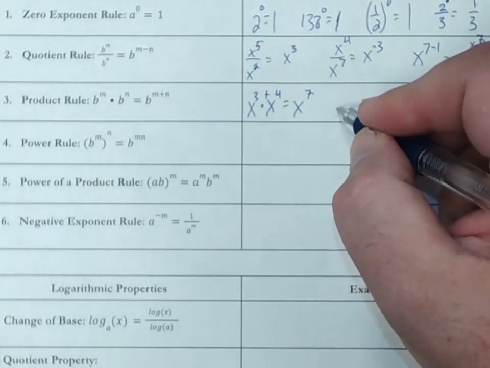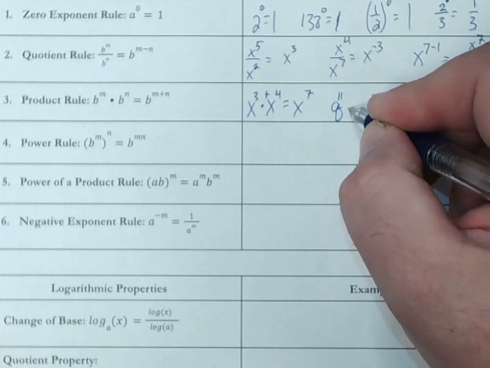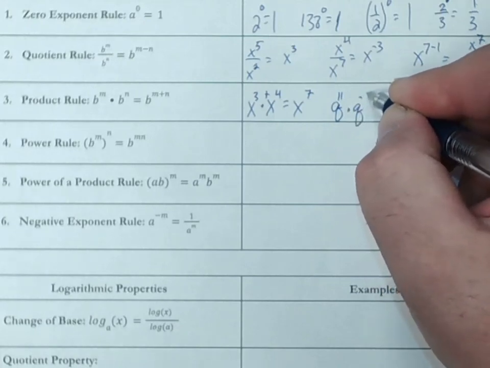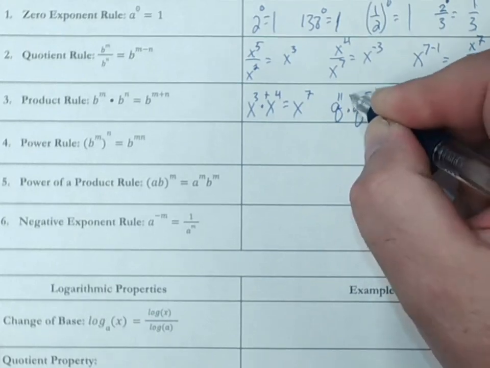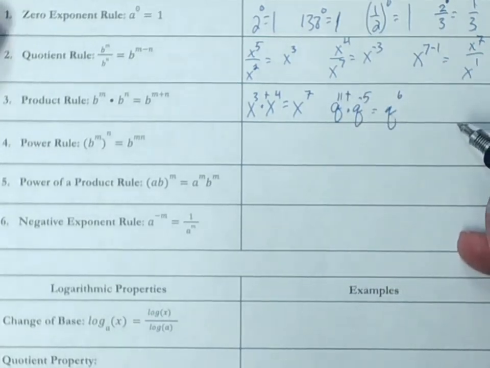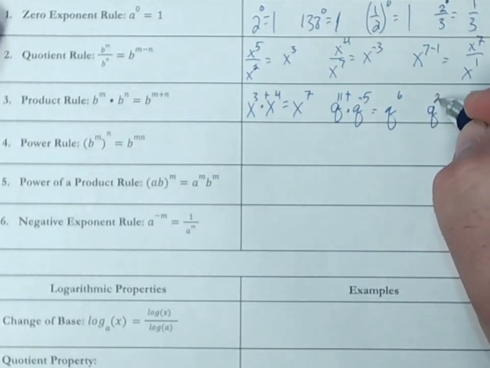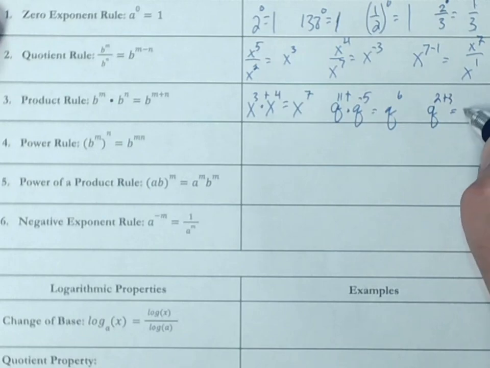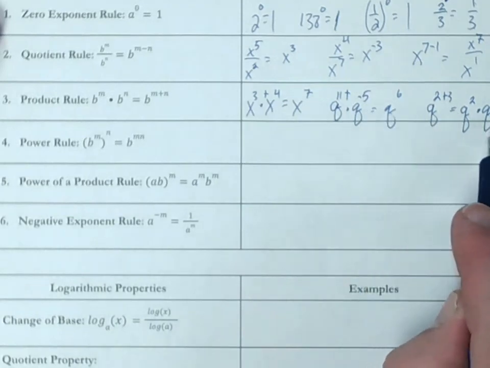Okay? q to the 11th times q to the negative 5 would be q to the 6th, because 11 plus negative 5 is 6. And if you had q to the 2 plus 3, you could write that as q squared times q to the 3rd. So this is condensing, this is expanding.